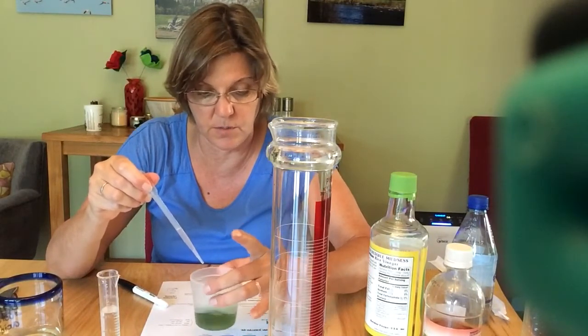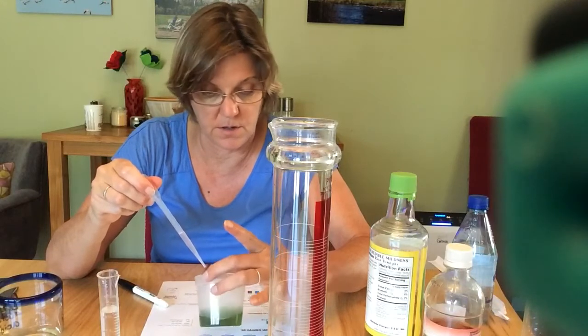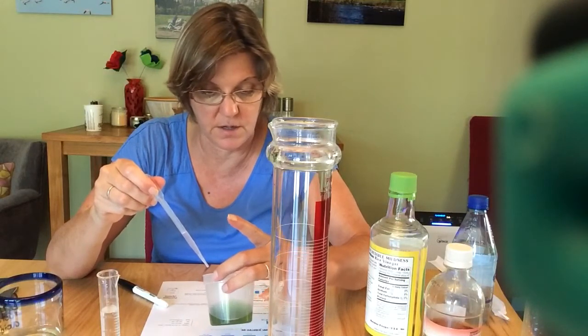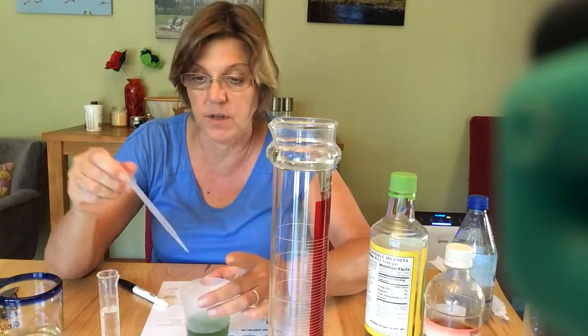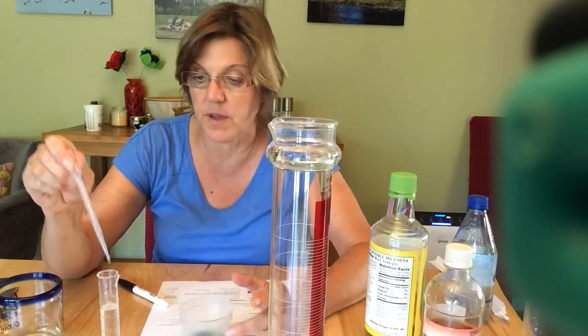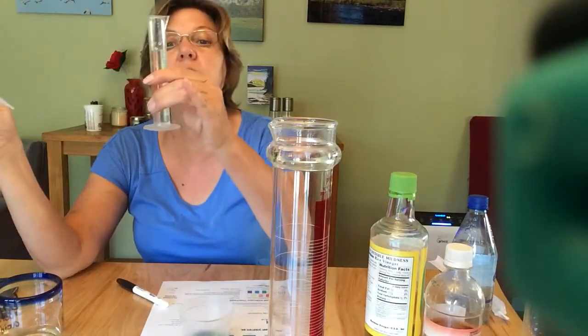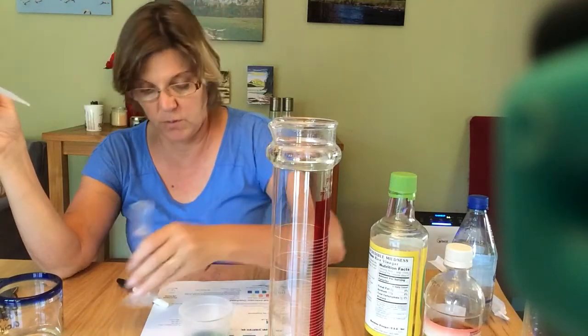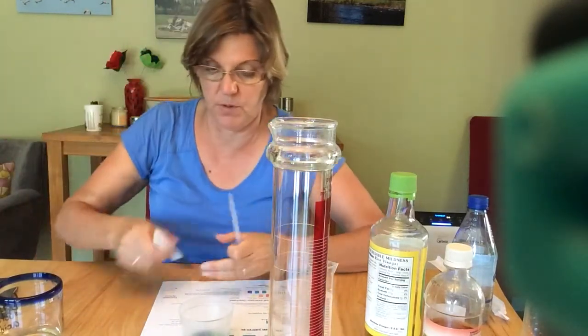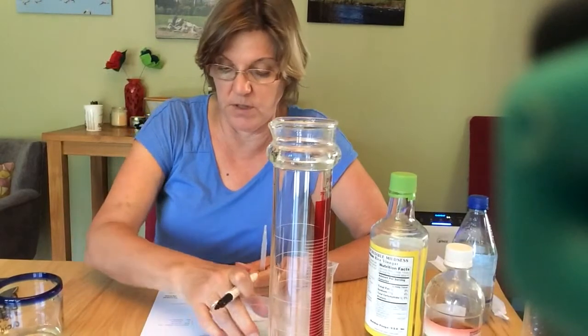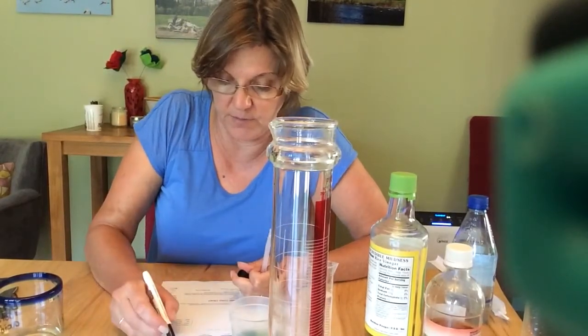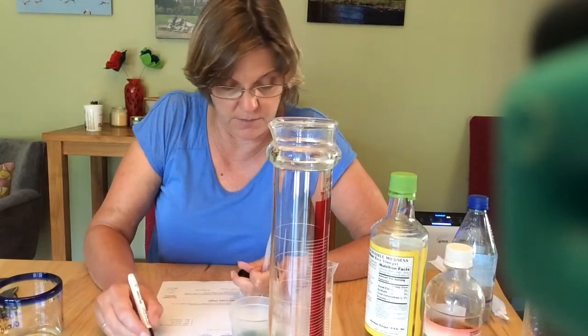Wow, it's already changing really fast. Okay, now I'm at 7 already. I'm going to pour the extra back in here and see how much I used. I used 0.1 milliliters. So for 0 milliliters I was at 7.5, and at 0.1 milliliters I'm at 7.